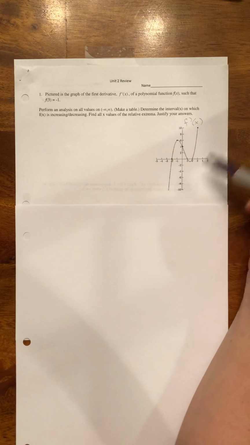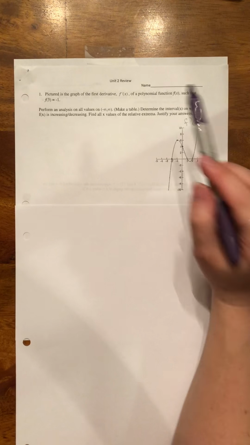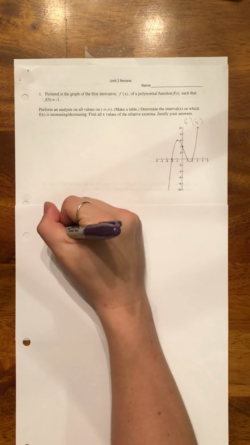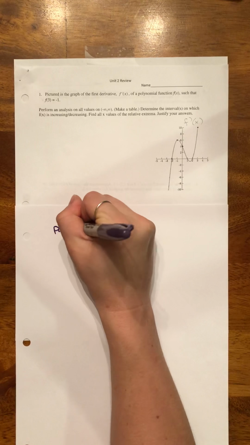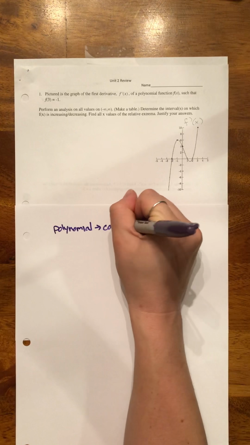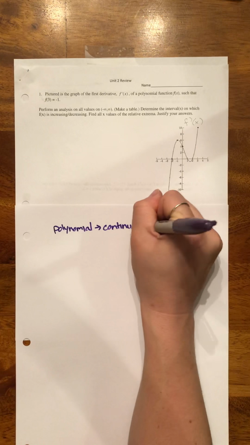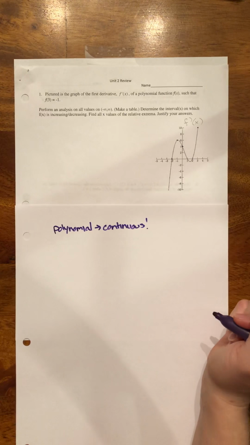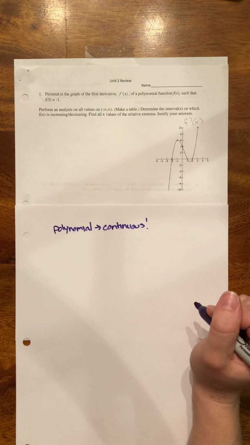This graph is all about the derivative. And it says of a polynomial function. As soon as you see anything with a polynomial function, you should be thinking continuous. Such that f of 3 is equal to -1.